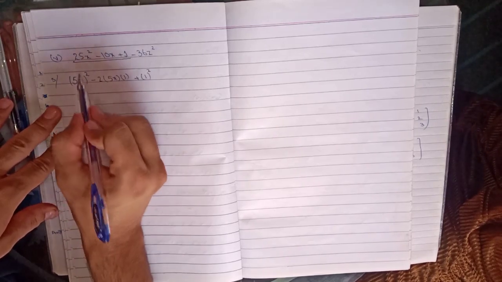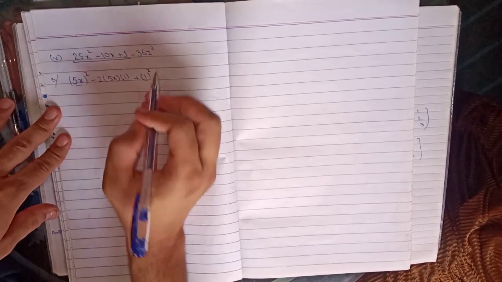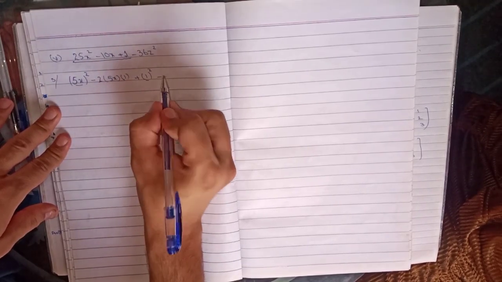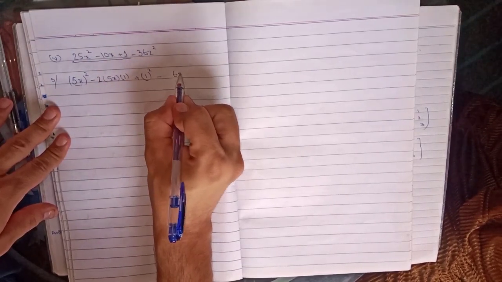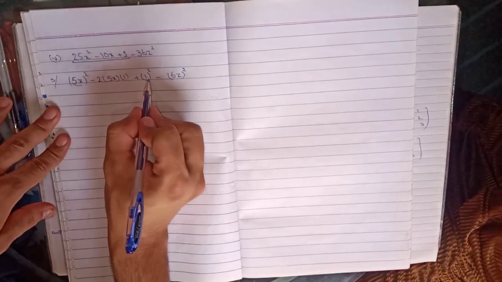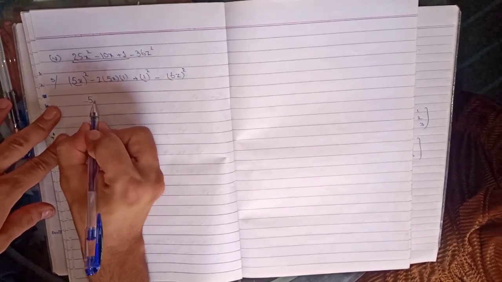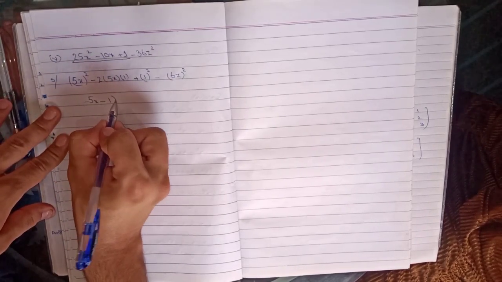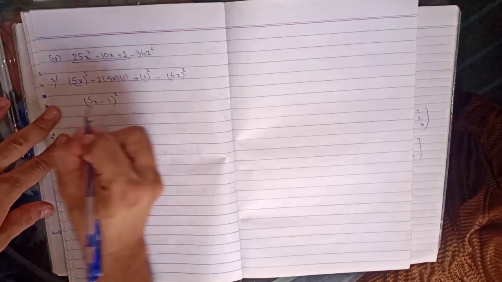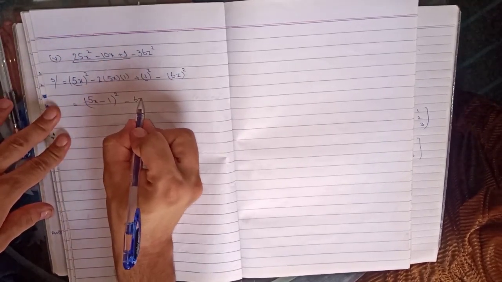So see this, a square plus b square minus 2ab, and this minus 36z square can be written as 6z whole square. Now using this formula, a square plus b square minus 2ab, we have (5x minus 1) whole square and minus (6z) whole square.